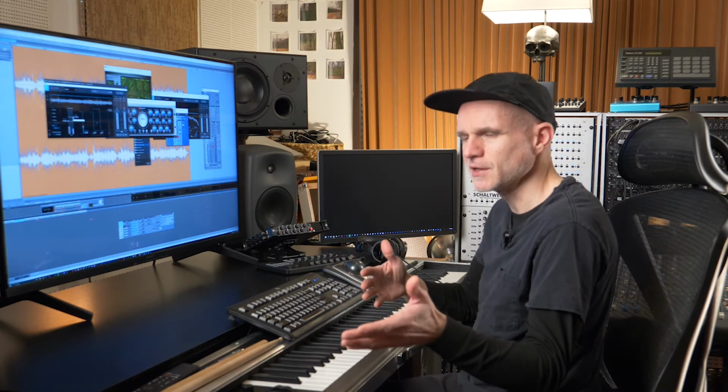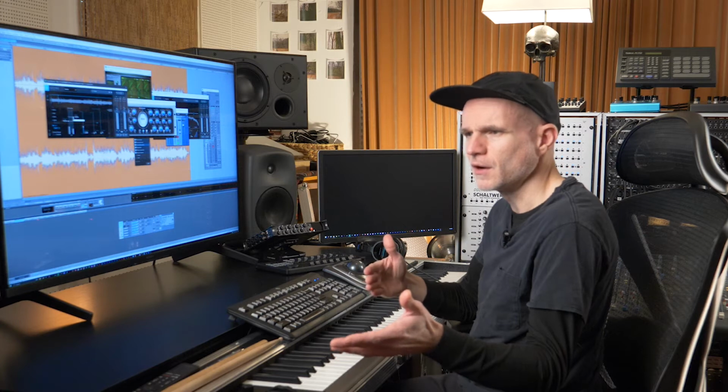And I like to err on the side of, if I only have one way to go, I would rather master it for quality playback as opposed to making it sound good on earbuds and an iPhone. If I have to sacrifice something, it's going to be the earbuds and the iPhone over a master that plays back really well on a hi-fi system.